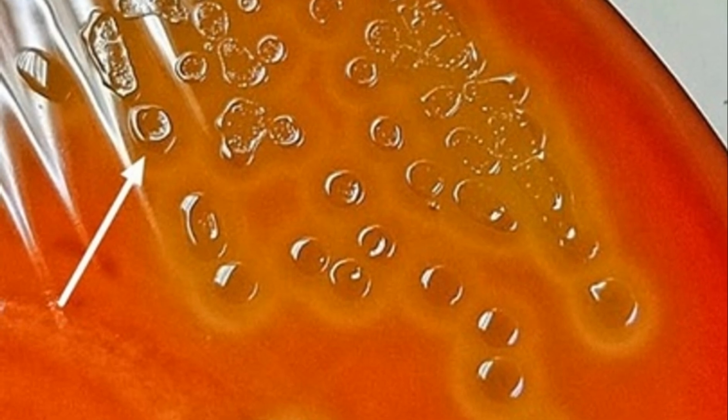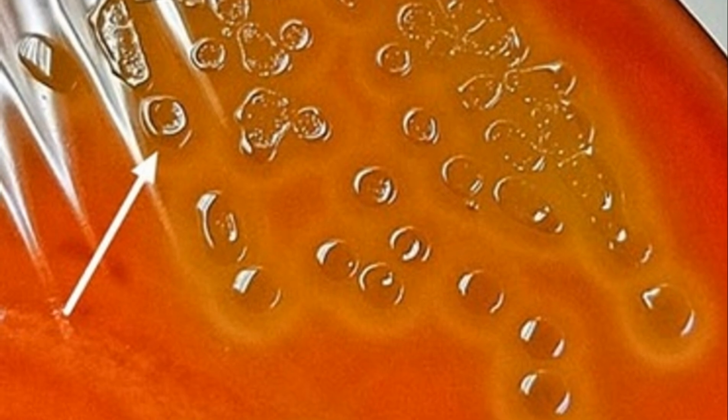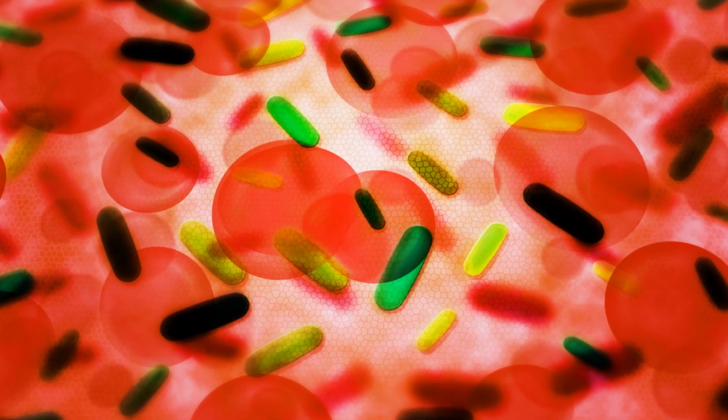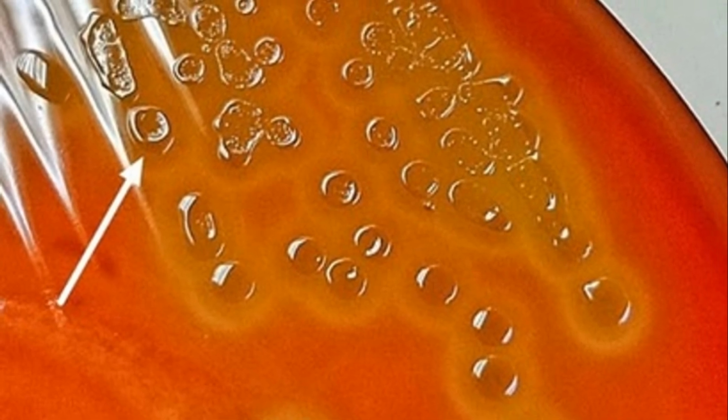When grown on blood agar, Streptococcus pneumoniae usually exhibits alpha hemolysis and typical draftsman colonies. This means it only partially breaks down red blood cells, creating a greenish or brownish discoloration around the colonies, rather than the clear zone seen in beta hemolysis.